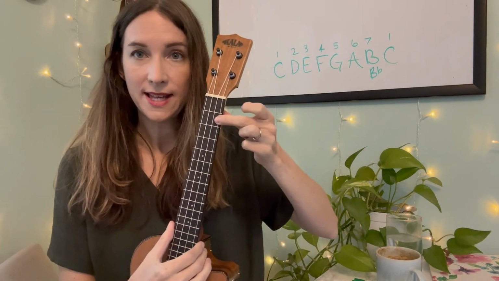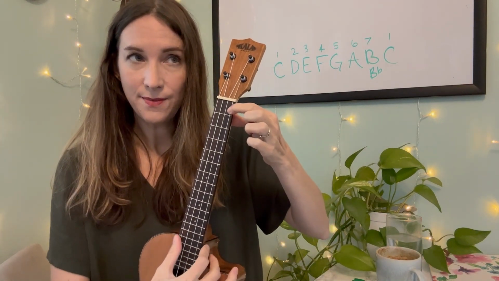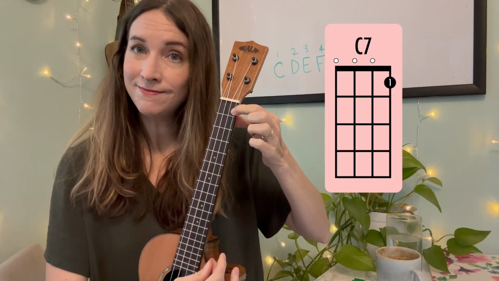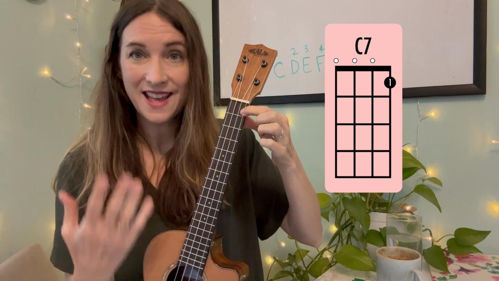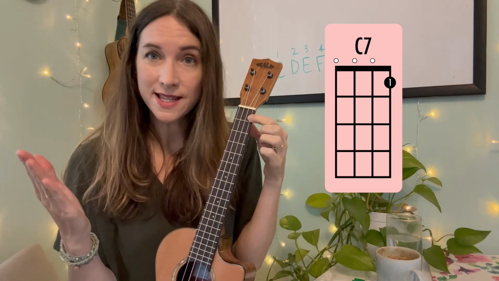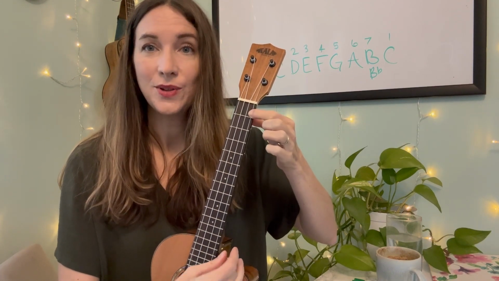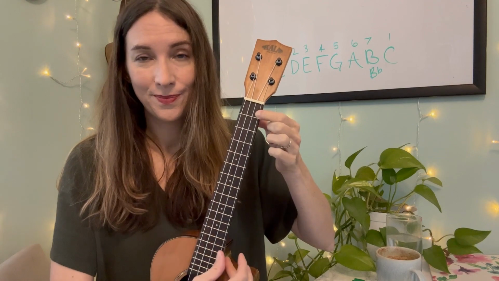So we would lower this a half step, okay? That is our C7 sound. So when you just see the 7 and no major in front of it, just a plain 7, that implies this flat 7 sound, okay? It's also known as a dominant 7 chord.